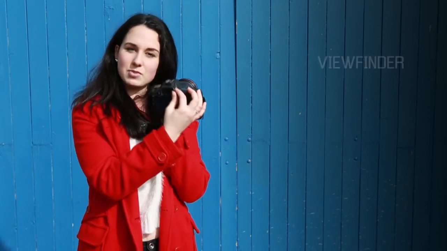Number 9, viewfinder. If you're using a viewfinder, make sure it's correctly adjusted to your eyesight. Most cameras have a dioptric dial to fine-tune this.